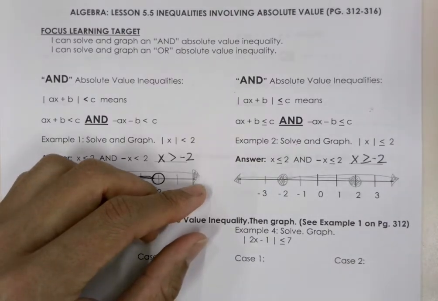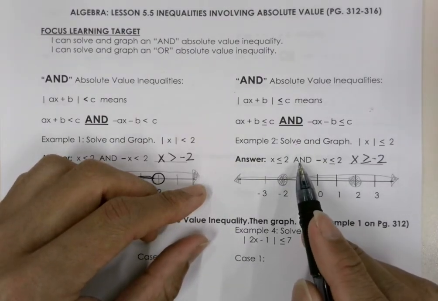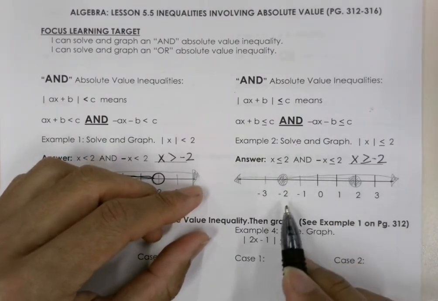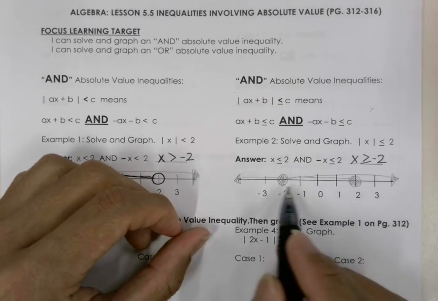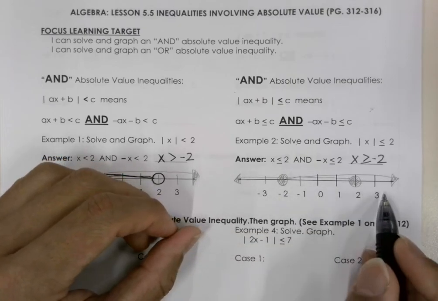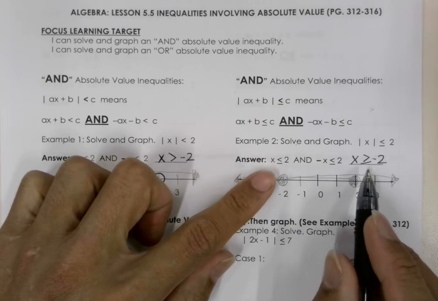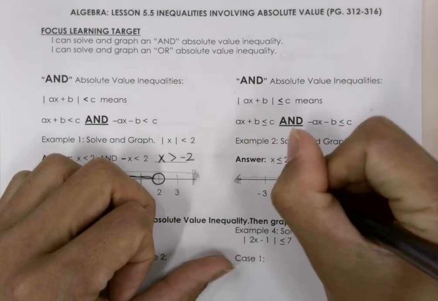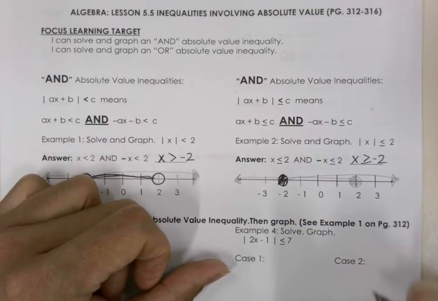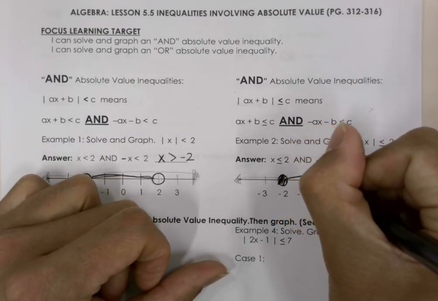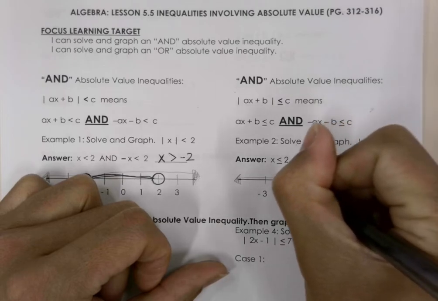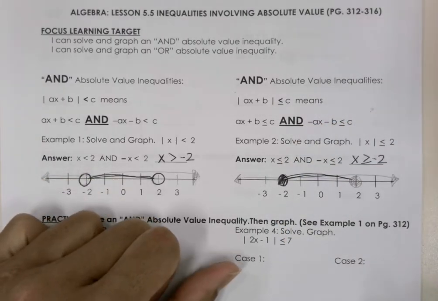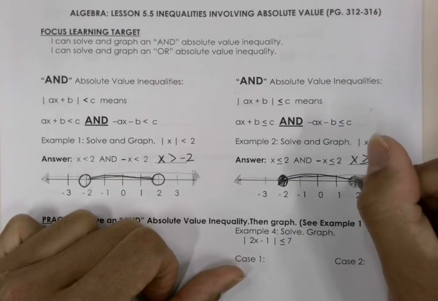And since we have an AND operator, we need to mark what numbers on this graph make both of these inequalities true. And so negative 2 would be included in both of those inequalities. The numbers between negative 2 and positive 2 will be included in those inequalities. And the number positive 2 would also be included.